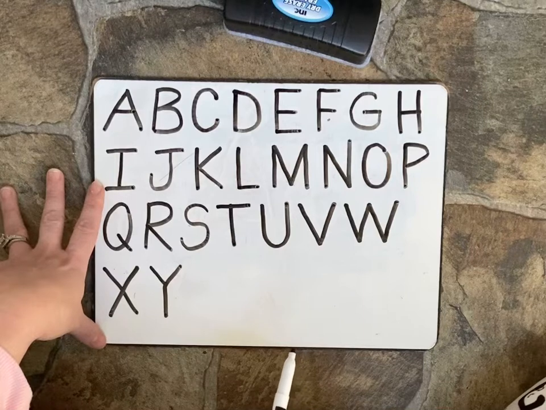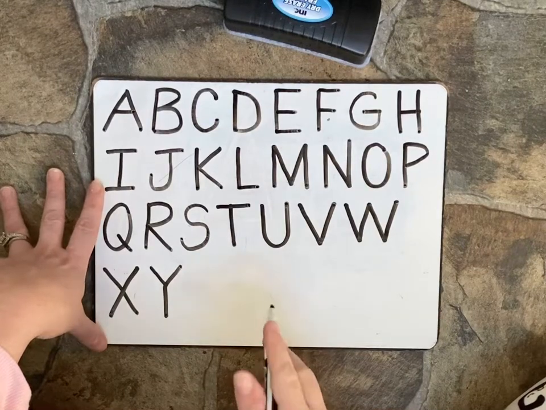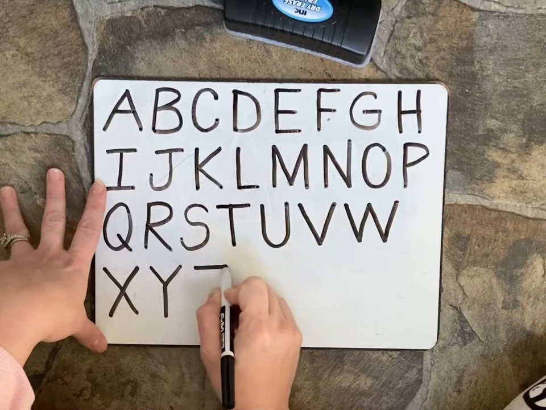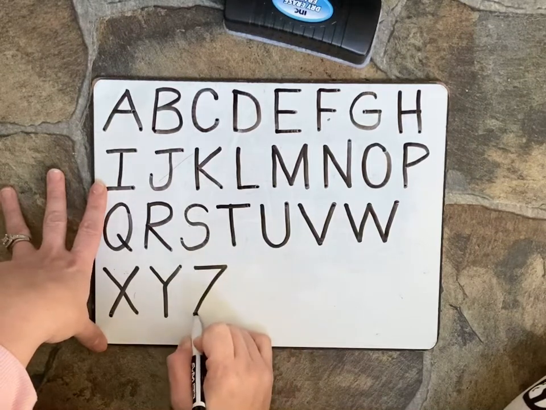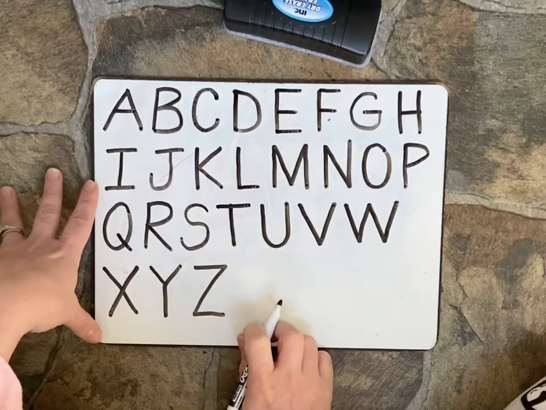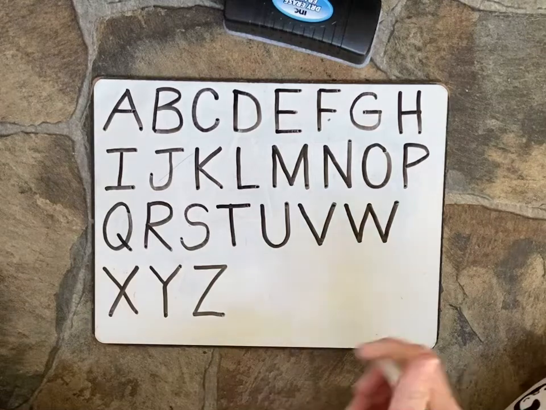All right, last letter, are you ready? What is it? Z. Okay, so when you do your Z, you're gonna go across, slant down, across, and there is your letter Z.